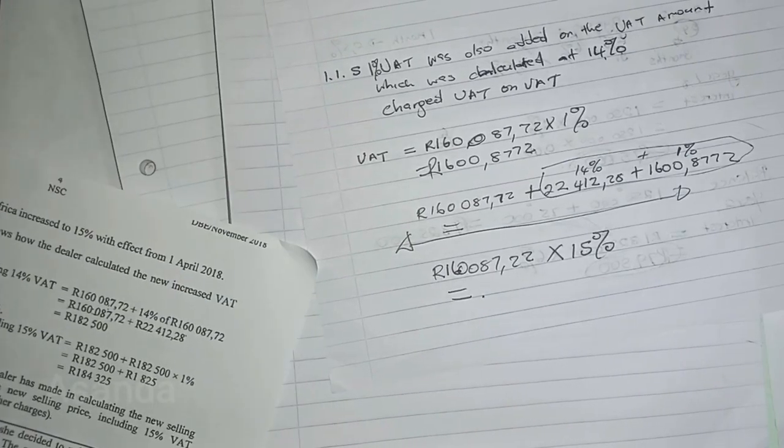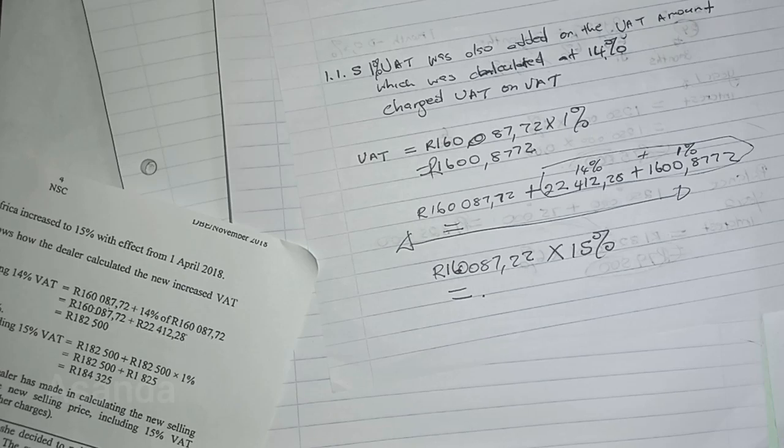Okay, so this is the part where I tell you 1.2 and 1.3. I remind you, we're going to do it in the next video because that's paper 2. I do not want to add to this paper 1. Okay, keep the requests coming.